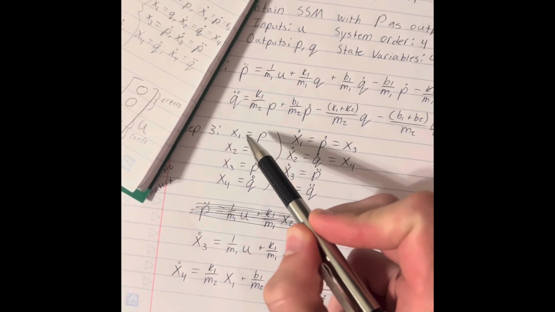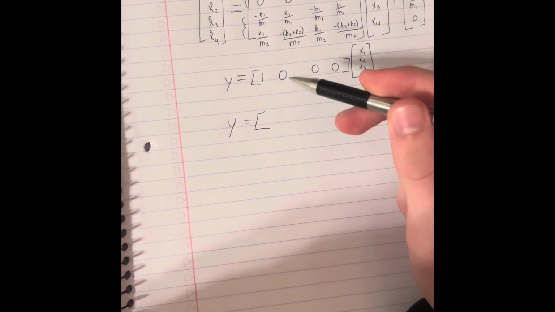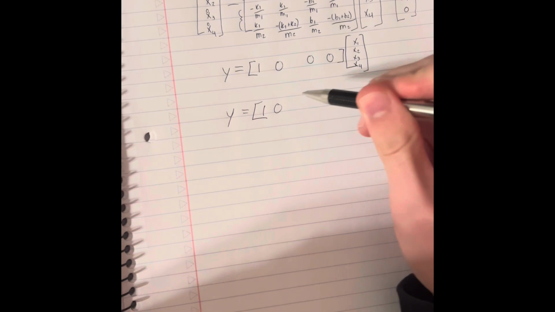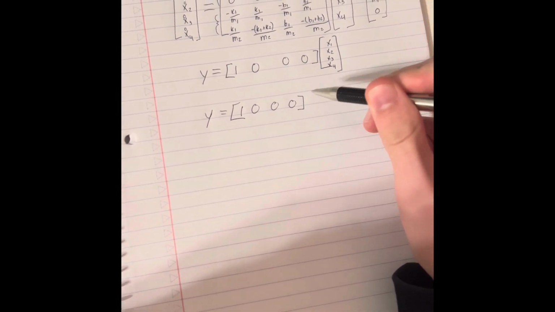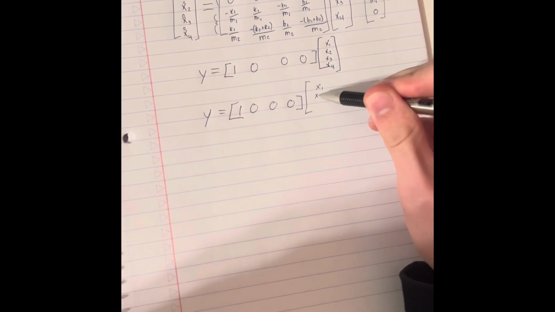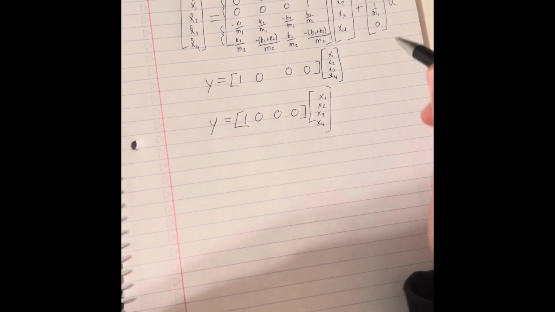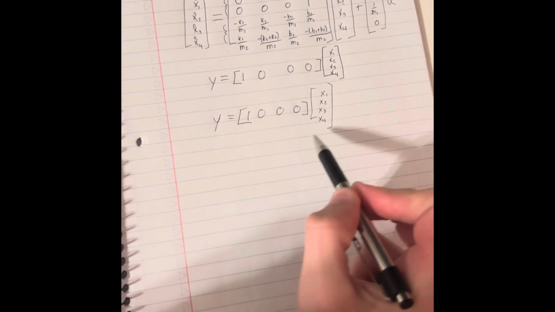We said P was represented by x1. So in the position where there is x1 for P, you write 1. And then everything else is 0, 0, 0. Boom. And then you follow it up with a little matrix of all your state variables like this. So this whole thing would be your state space model, and this is representing P as an output.